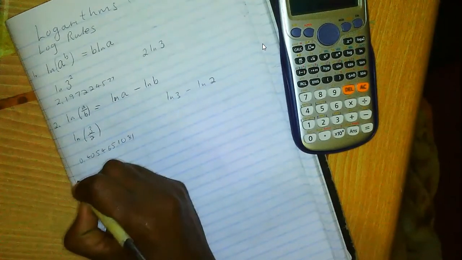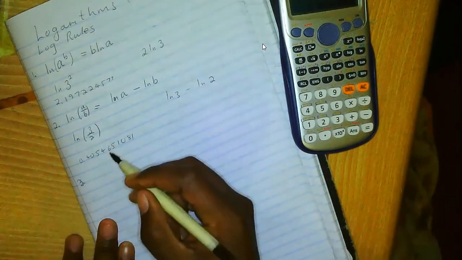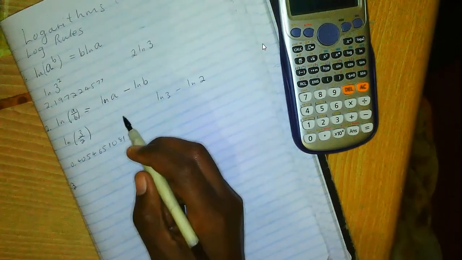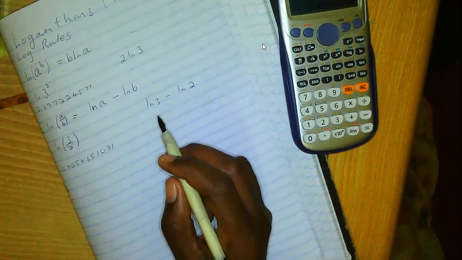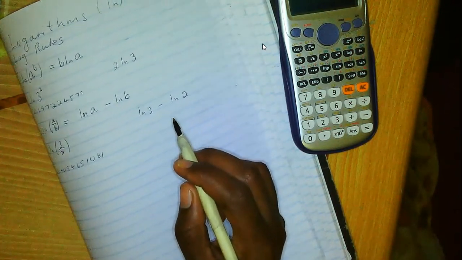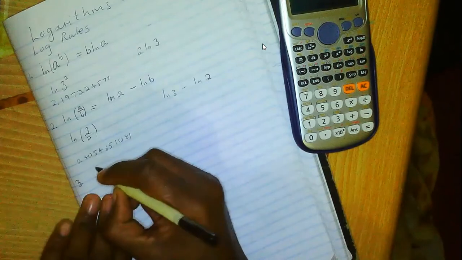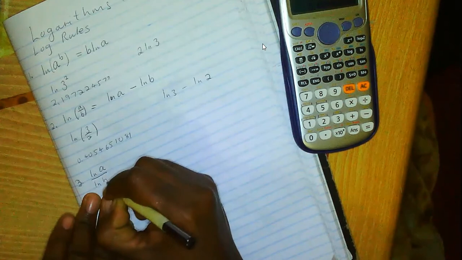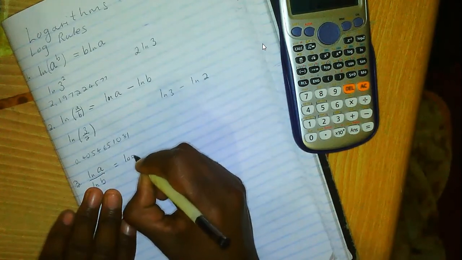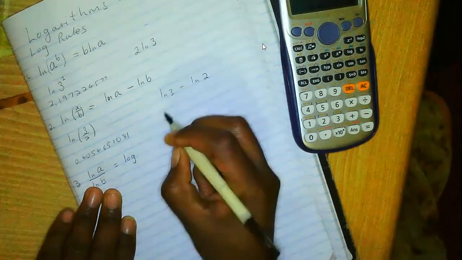And then lastly, we have what we will call the change of base rule. If you have ln A over ln B, it is the same as log A base B. Remember, I said we are dealing with logarithms.